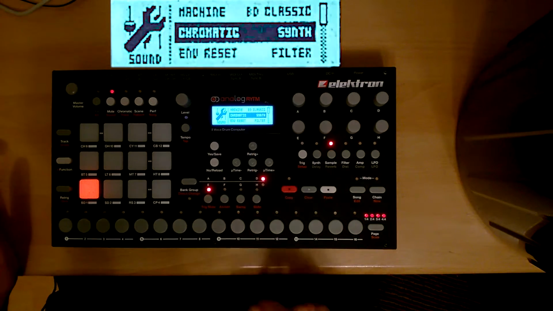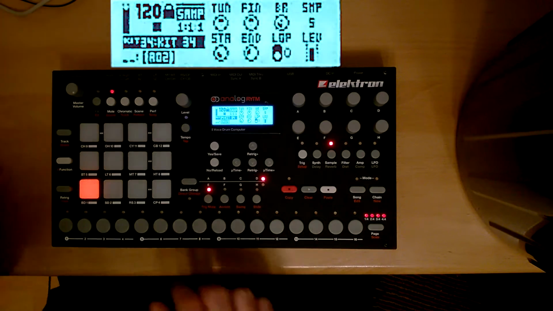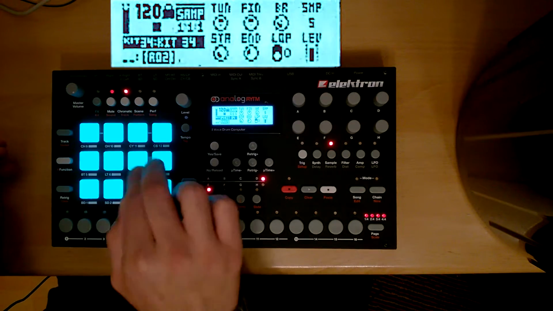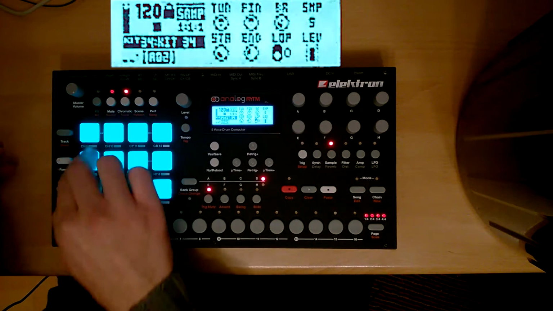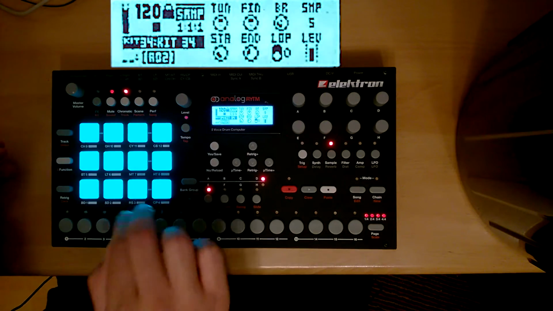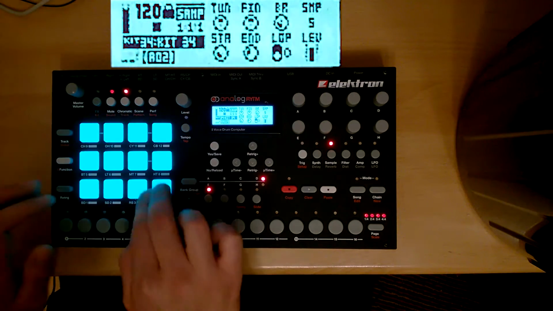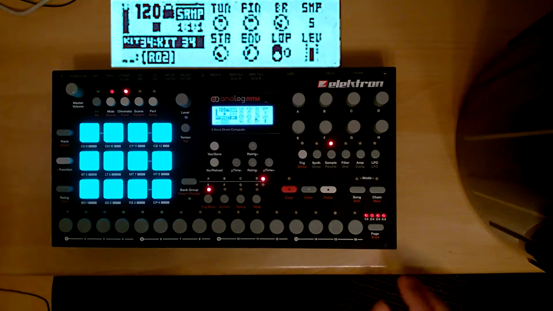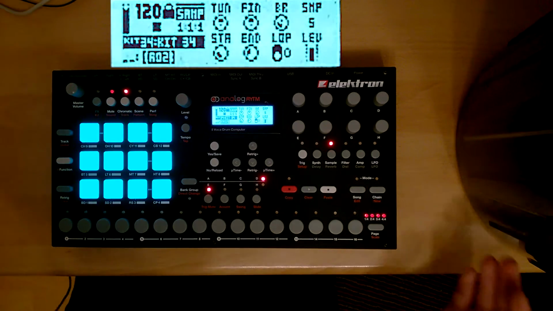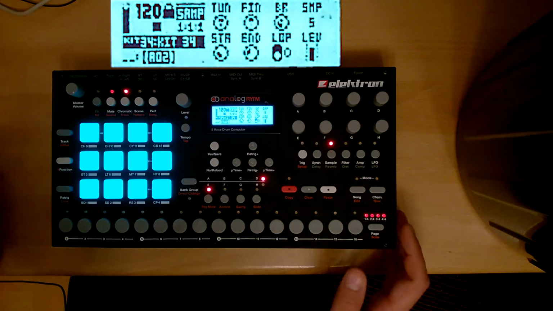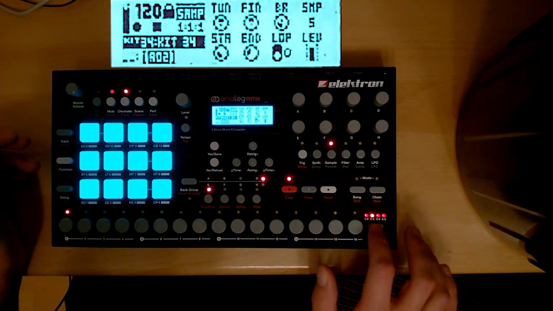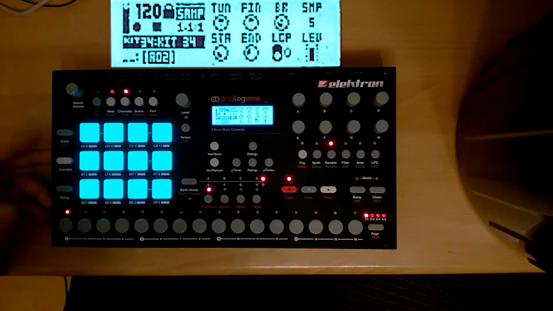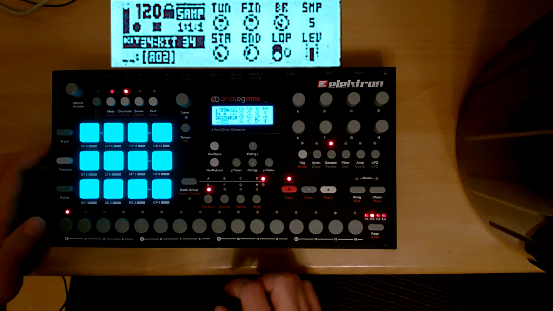So if I turn this to synth only and play chromatically again, you can hear that it's not affecting anything else. It doesn't affect the sample anymore, it's just affecting the synth. So we use this to our advantage to create chords that are different now.